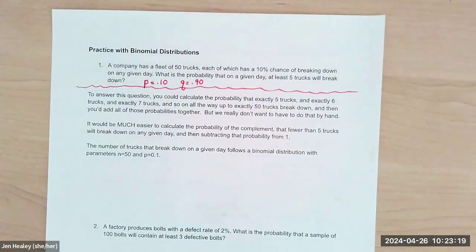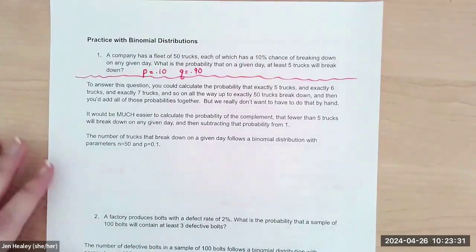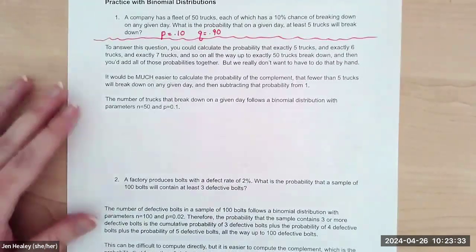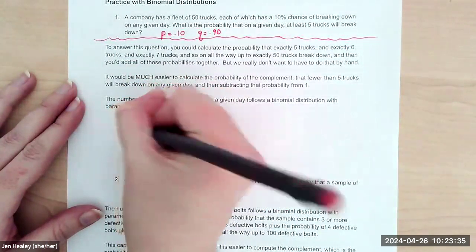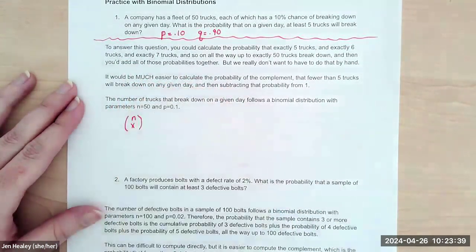What is the probability that on a given day, at least 5 trucks will break down? When we do the formula I showed you, the formula wants you to put N on the top, X in the bottom inside the parentheses. That's the combination, N choose X.